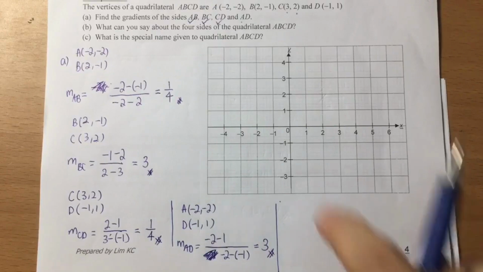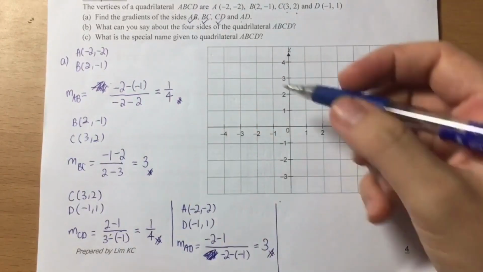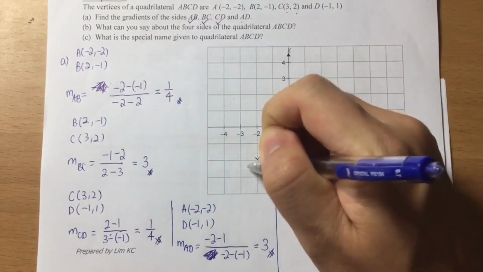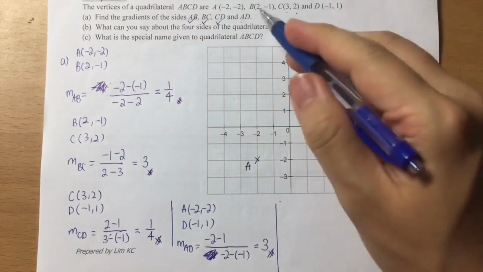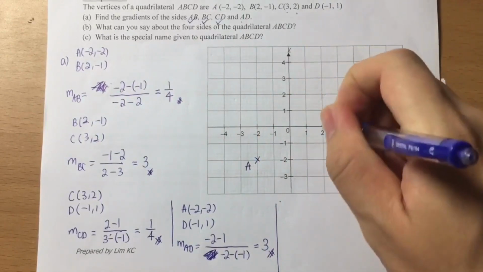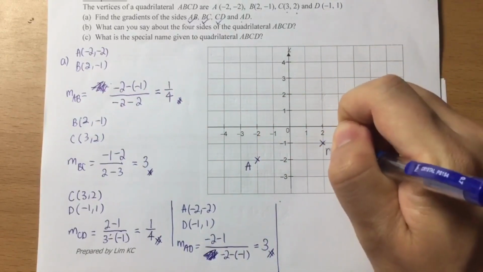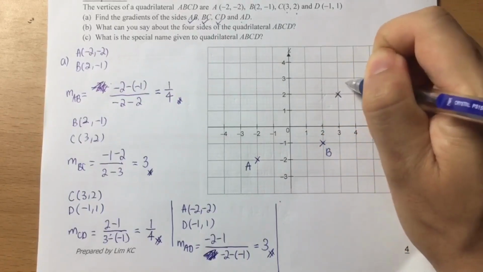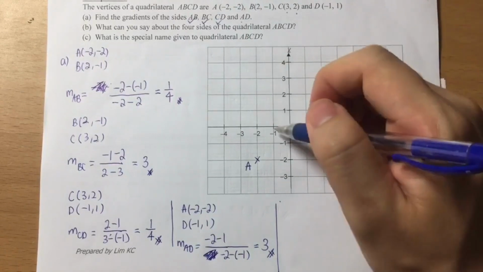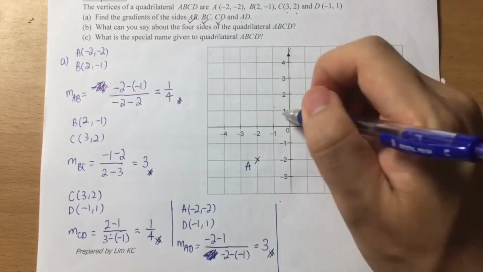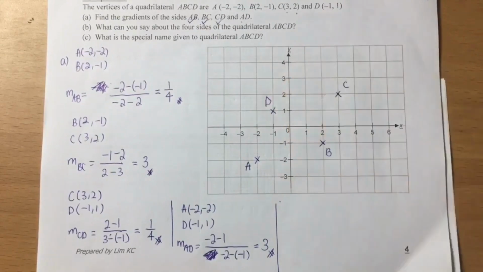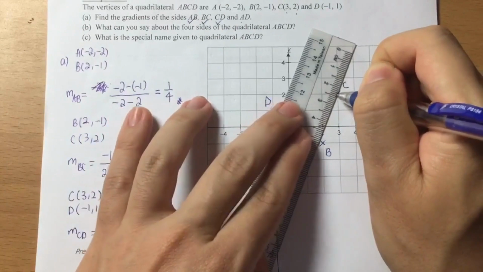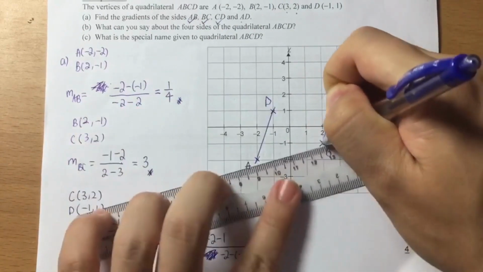Okay, since we are given this particular diagram, might as well use it. So point A will be here. Point B would be 2, -1. Point C is 3, 2. Point D is -1, 1. So this is what happened.